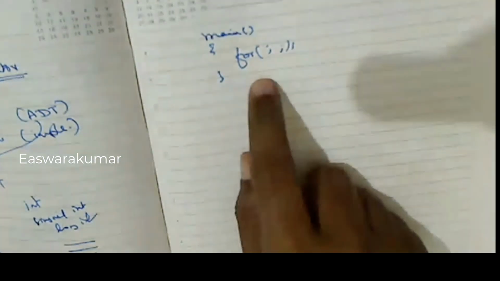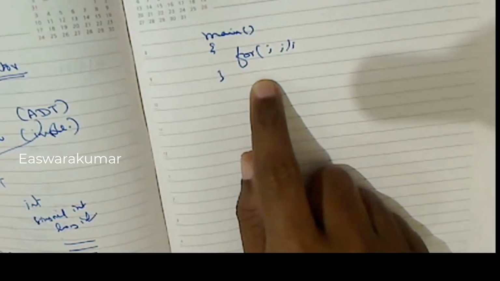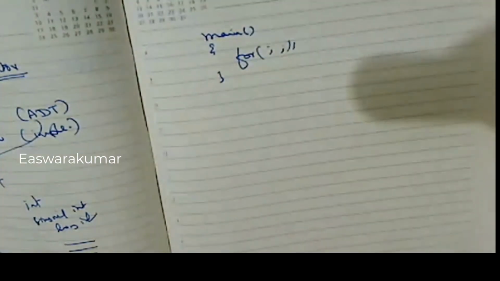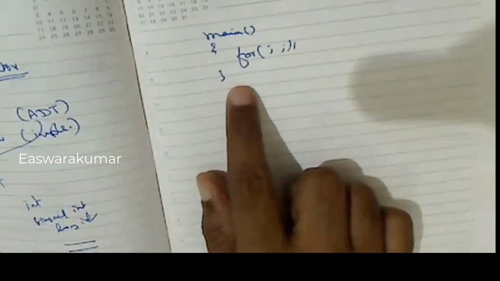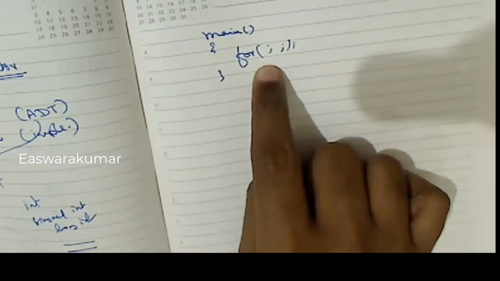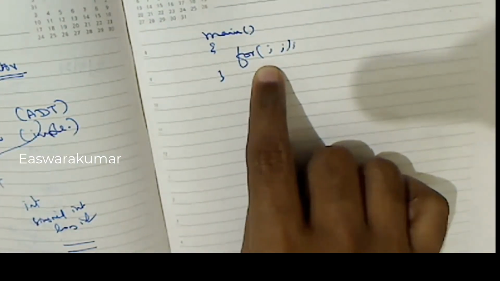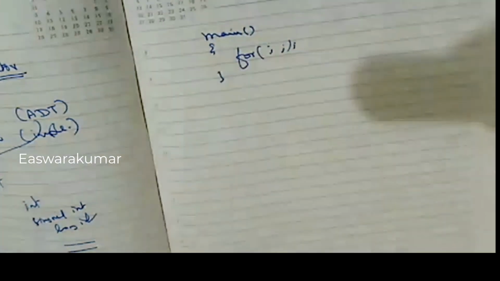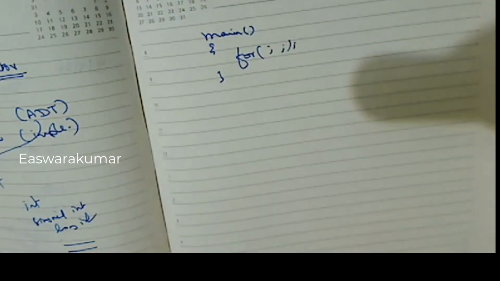But can you say this is an algorithm? You cannot. Why? Because this program won't terminate. This is an infinite loop, right? If I run this program, it will keep on running. It never stops. So it does not have the finiteness property, and hence this is a program but not an algorithm. So now you understood the difference between a program and an algorithm.